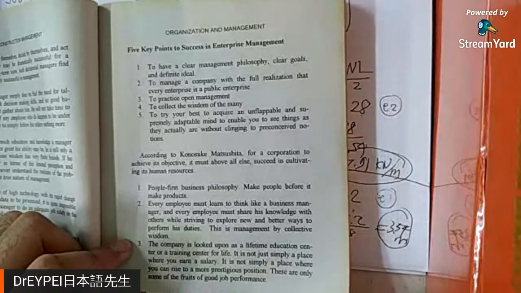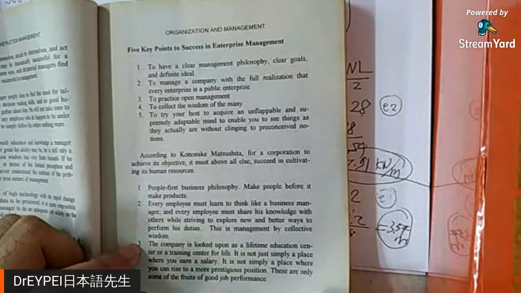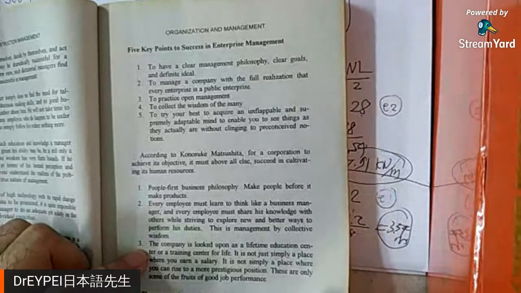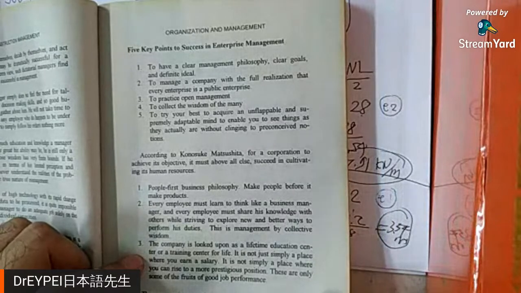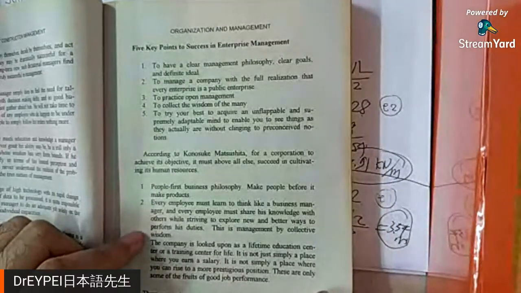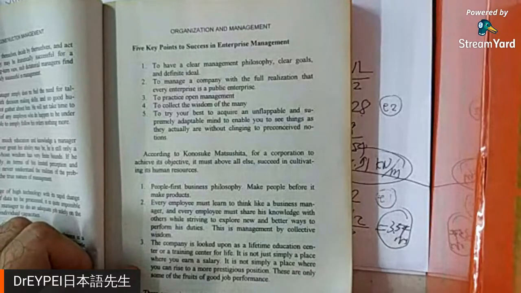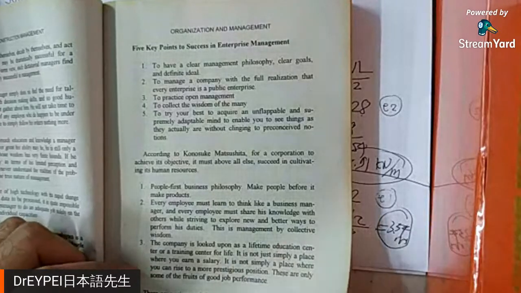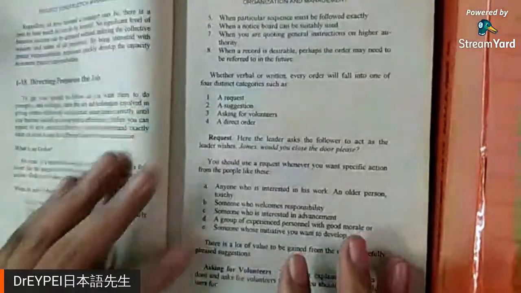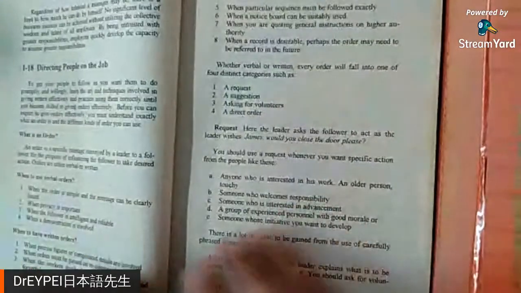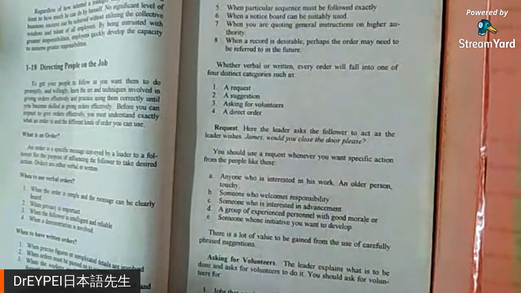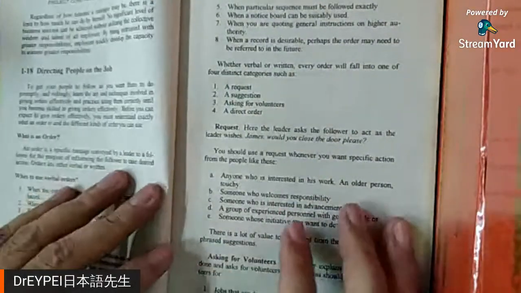The company is looked upon as a lifetime education center or a training center for life. It is not just simply a place where you can earn salary. It is not simply a place where you can rise to a more prestigious position. These are only some of the fruits of good job performance. So meron pupuntahan. It's not boring. It's not a boring company. So you have a career. You have something to expect for yourself in the future.